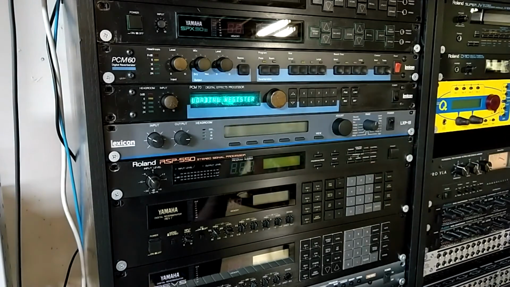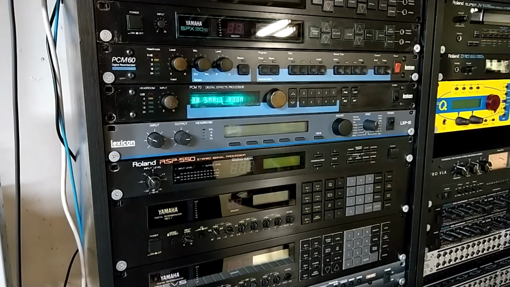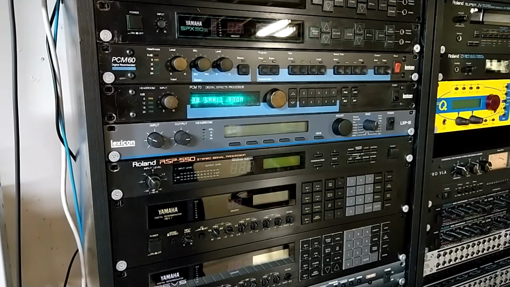Small room loaded, and now I've got small room loaded in place on the PCM70 version 3.1 software. Now, a second catch to that: some people don't know this, but if you have the 2.0 software installed on your Lexicon PCM70 and you want the 3.1 presets, you can download a Sysex dump for the 3.1 presets, all reordered to fit in the 50 registers, with the inverse algorithm presets removed.